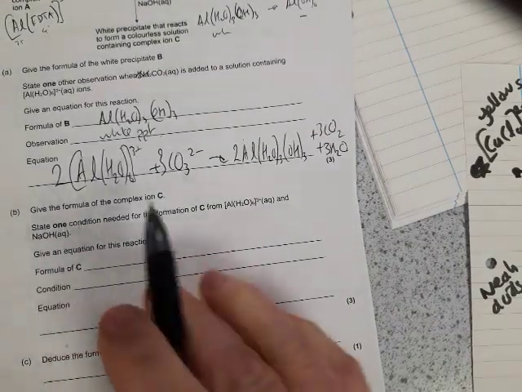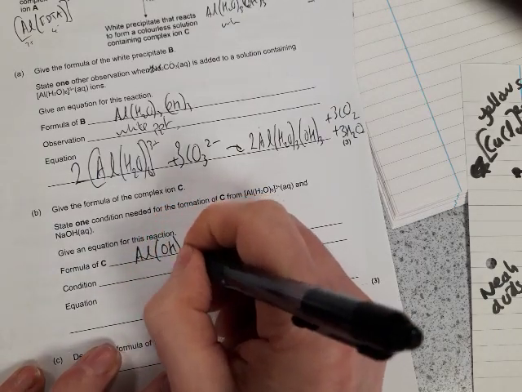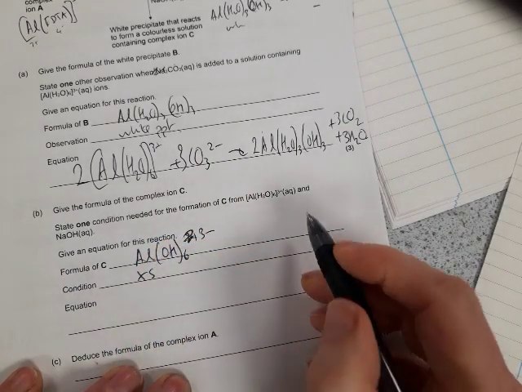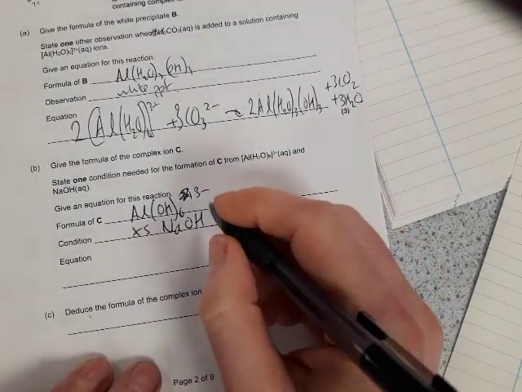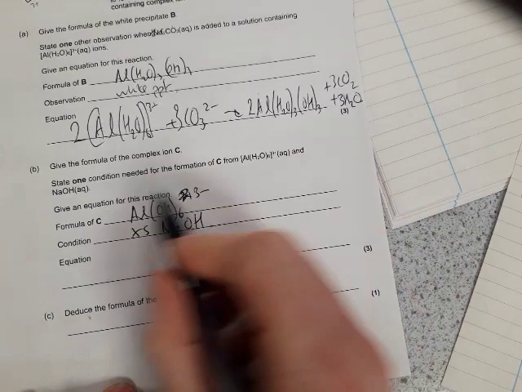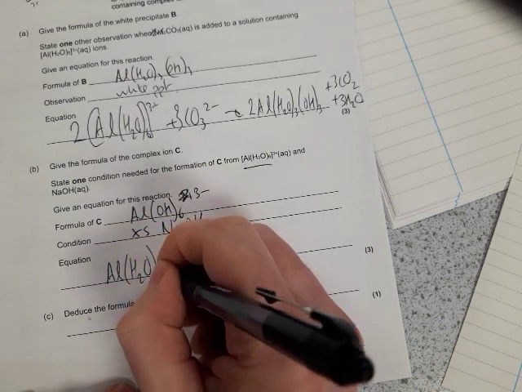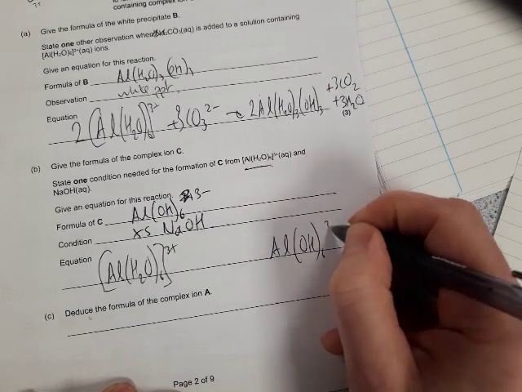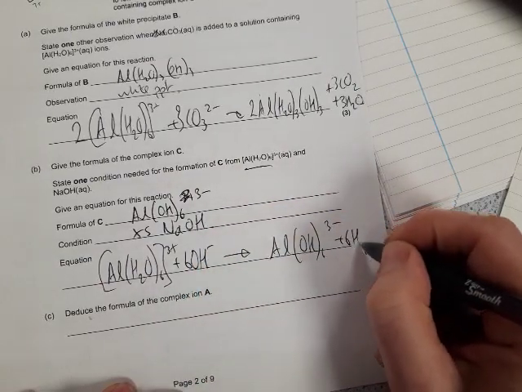Done. Give the formula of the complex ion C. Complex ion C, Al(OH)6 3 minus. Oops. That's the special box for aluminium here. The condition, you need excess NaOH for its formation, and the equation for the formation of C from this. Okay, they want it from this. So I'm going to write Al(H2O)6 3 plus. I've not written this equation before. And I'm going to end up at Al(OH)6 3 minus. To do that, I'm going to need 6 OH minuses, and I'm going to make 6 H2Os.